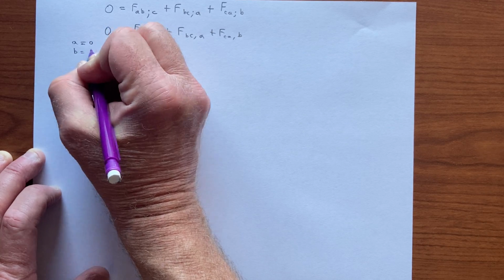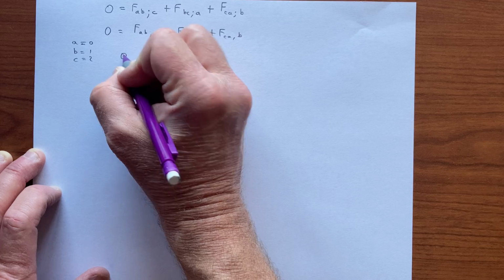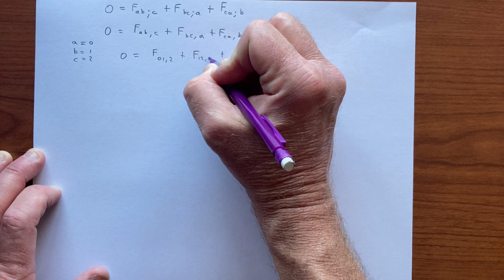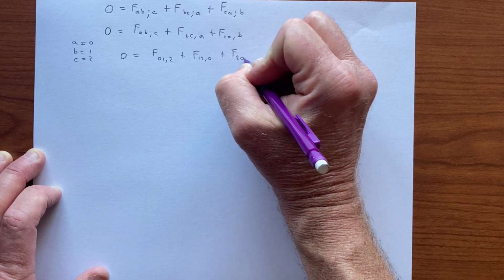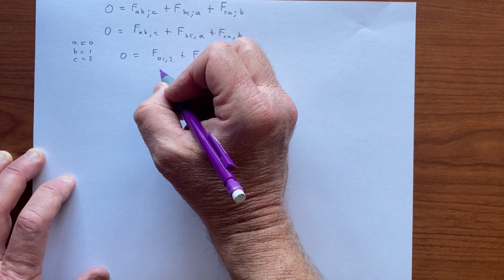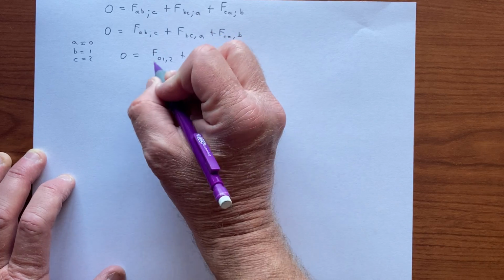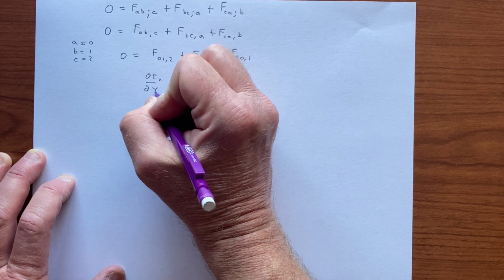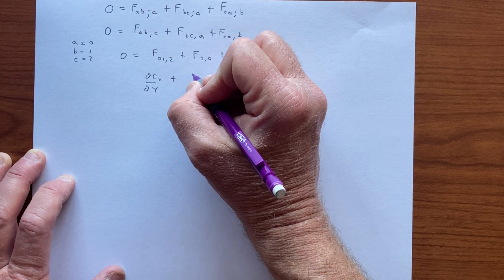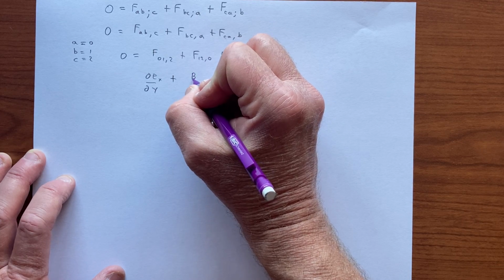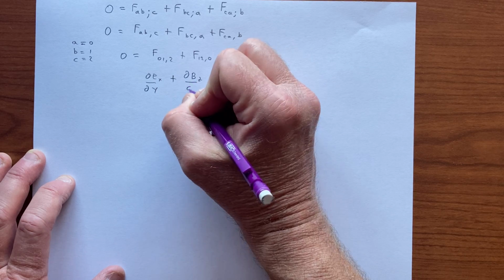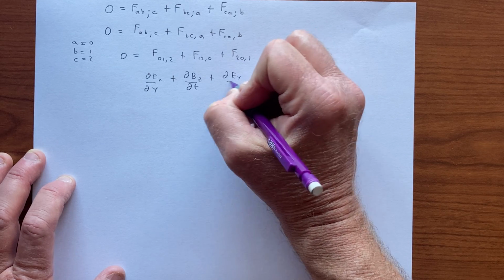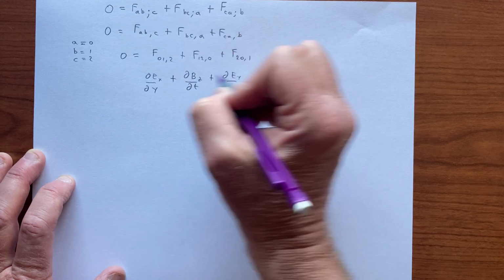Let's say A equals 0, B equals 1, C equals 2, and that gives us 0 equals F0,1 comma 2, plus F1,2 comma 0, plus F2,0 comma 1. And so we can see, if we're not too careful about the upper and lower, this basically looks like an electric field in the x direction, comma 2, which means derivative with respect to y. This is a magnetic field, right? That's 1,2, so this is magnetic field 3, in other words, BZ, derivative of that with respect to time, plus derivative of F20, which is EY, with respect to the first coordinate, which is x. And so that's equal to 0.